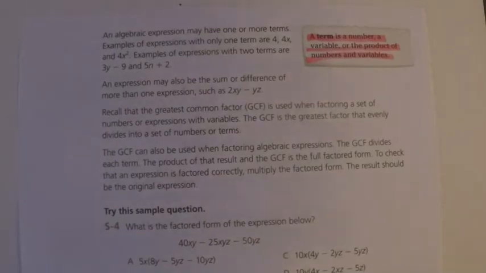Now, recall that the greatest common factor, or GCF, is used when factoring a set of numbers or expressions with variables. The GCF is the greatest factor that evenly divides into a set of numbers or terms. The GCF can also be used when factoring algebraic expressions. The GCF divides each term. The product of that result and the GCF is the fully factored form. To check that an expression is factored correctly, multiply the factored form. The result should be the original expression.